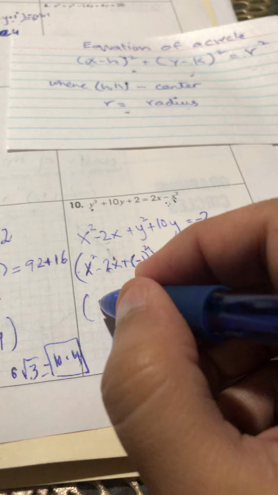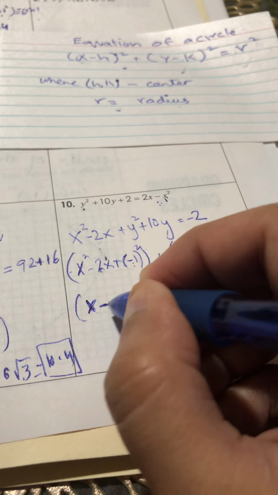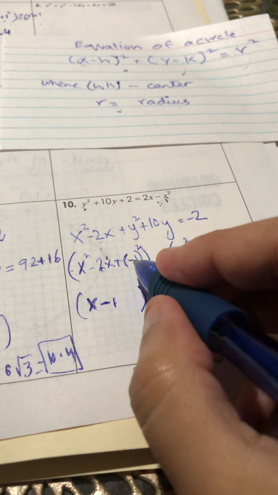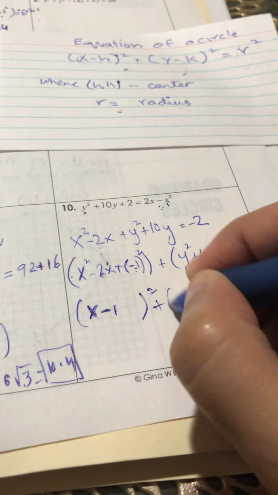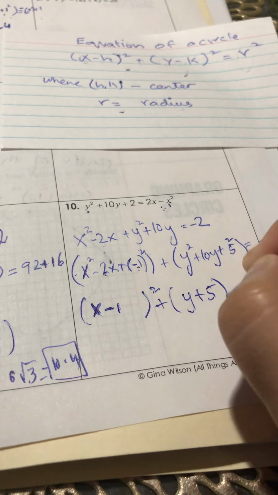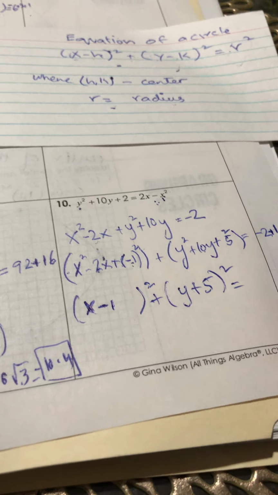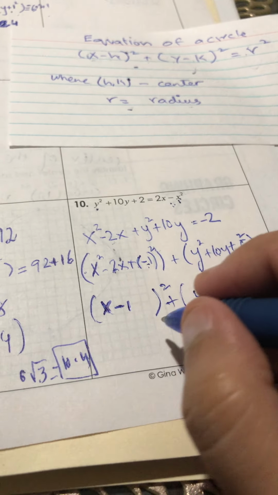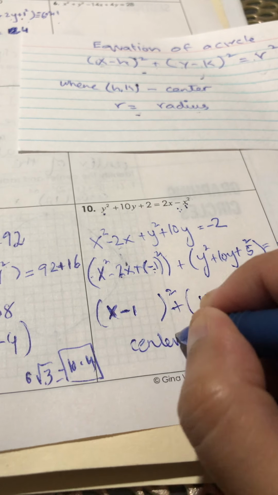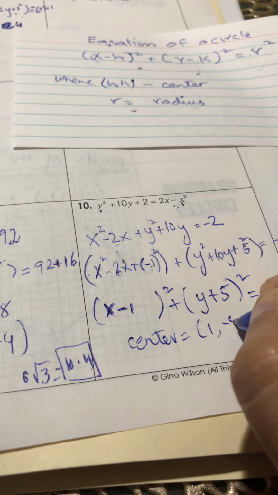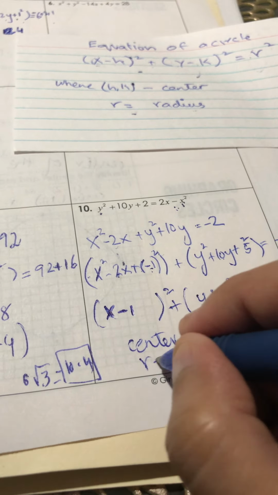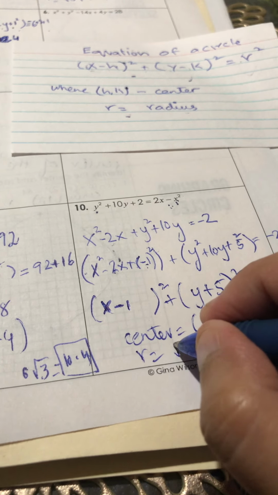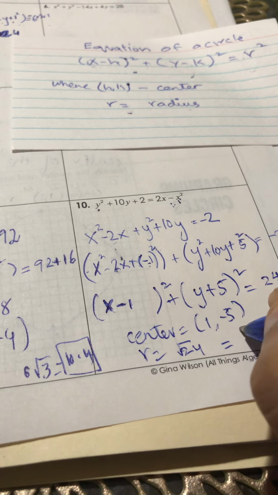So now my completed square would be x minus 1, because we have b as negative 1, whole squared, plus y plus 5 whole squared equals 24. So my center is 1 and negative 5. My r is the square root of 24, which gives me 4.9.